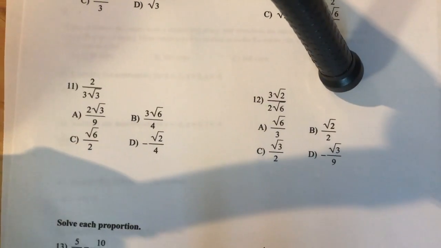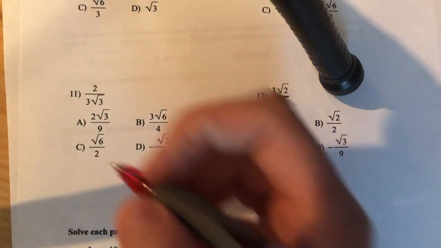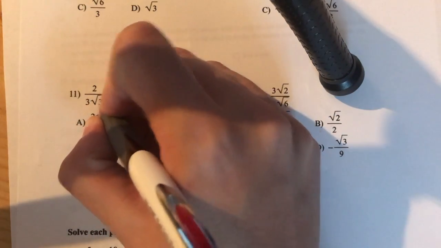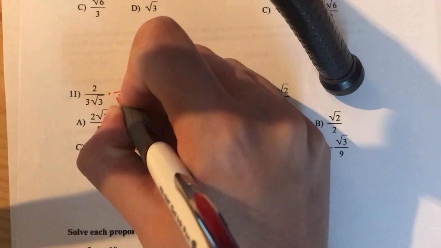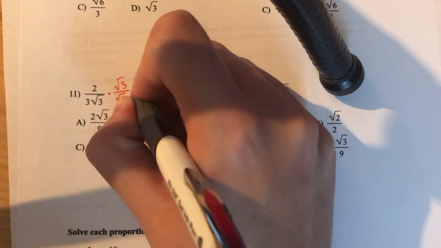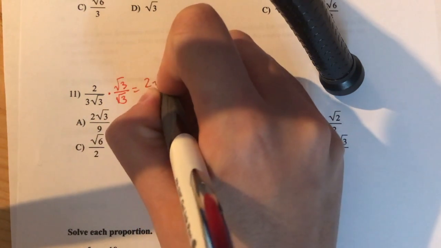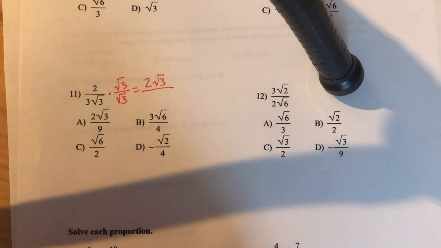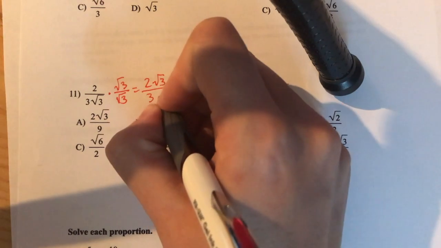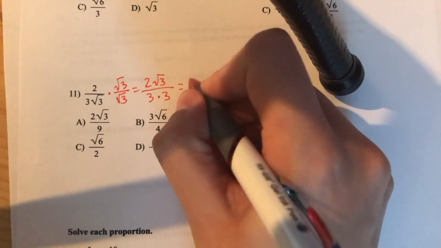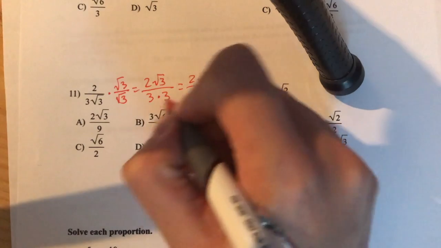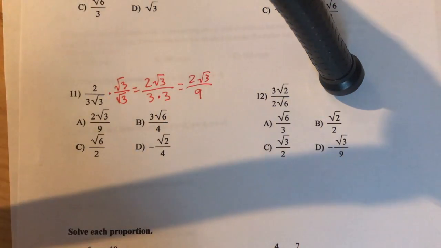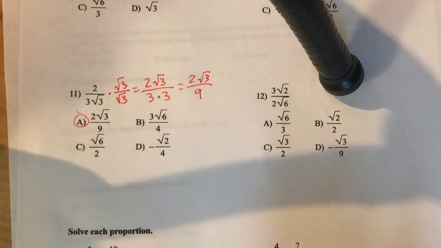Great. Number 11, same thing. I'm going to start out with multiplying whatever the radical is in my denominator, so the square root of 3 over the square root of 3. 2 times the square root of 3 all over 3 times the square root of 9, which is just 3. So 3 times 3. And then we have 2 square root of 3 all over 3 times 3, which is 9. So we look at our options. Look, A is our correct answer.